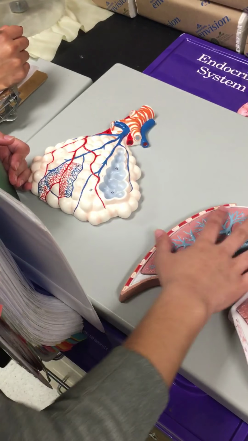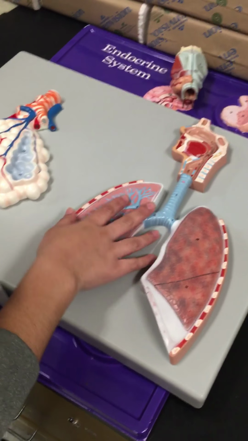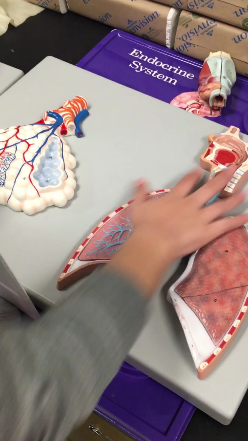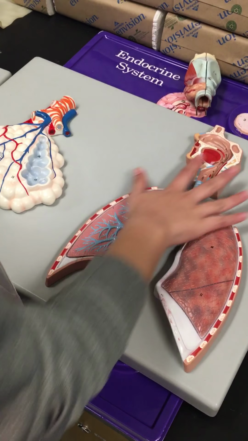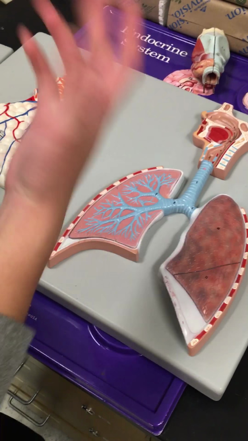I like to think of these as hallways, from the outside in and from the inside out. So oxygen is going to go in, carbon dioxide is going to go out, using that same hallway. And that takes care of it.